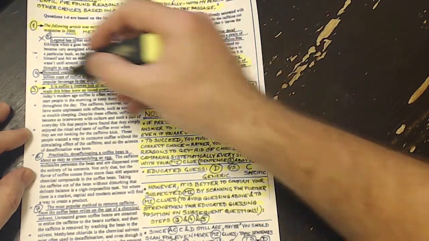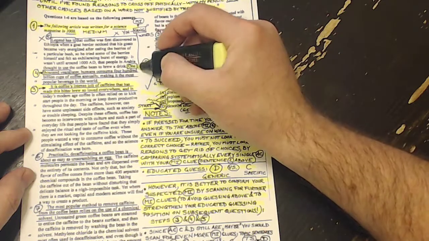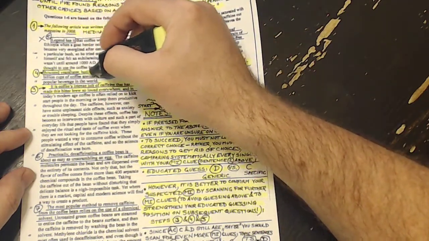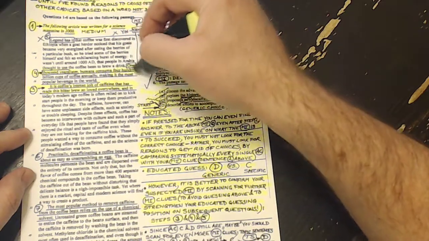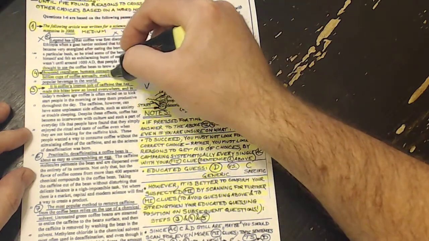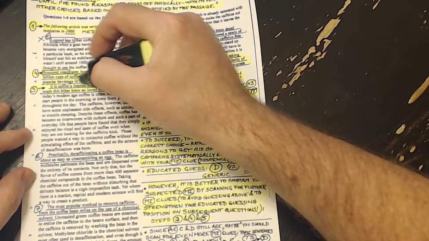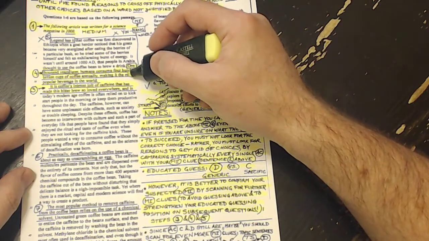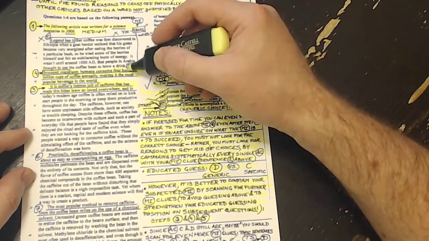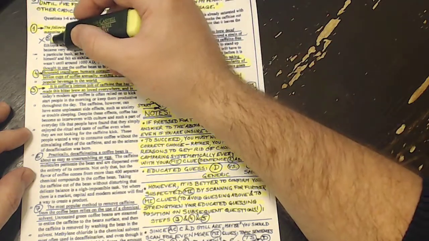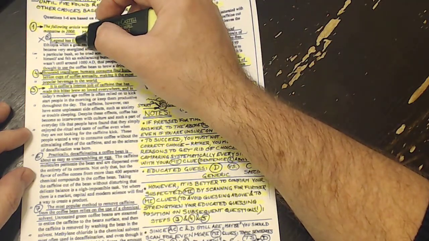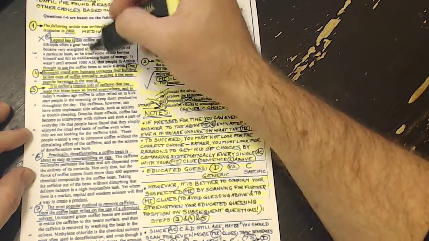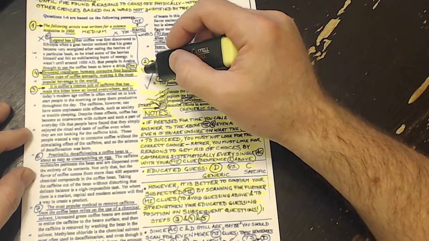So let's see the last sentence, step 4, location clue. 1,000 years later, humans consume 400 billion cups of coffee annually, making it the most popular beverage in the world. So yeah, this confirms the popularity of the coffee 1,000 years later. And here legend has it, tells me it's the other side of the issue. It's the conventional wisdom. I'm not interested in reading that.